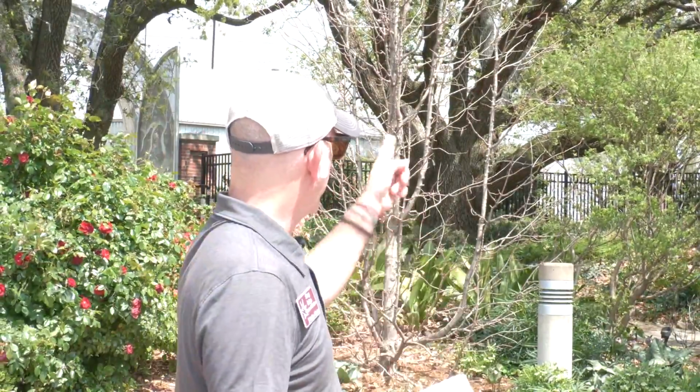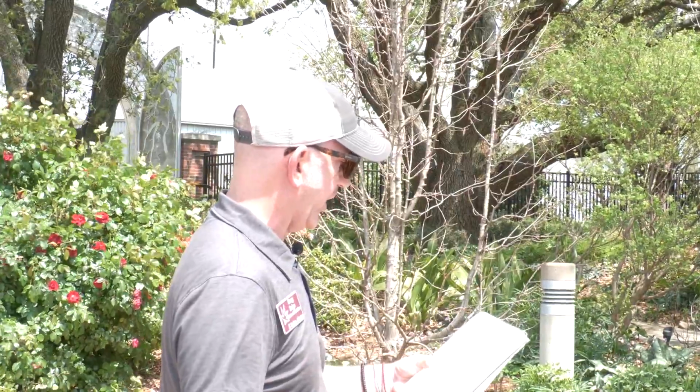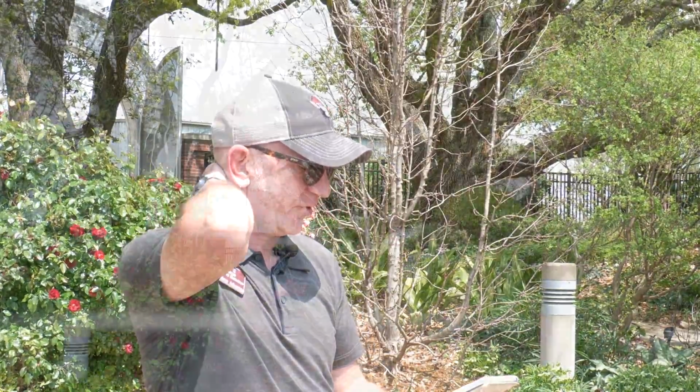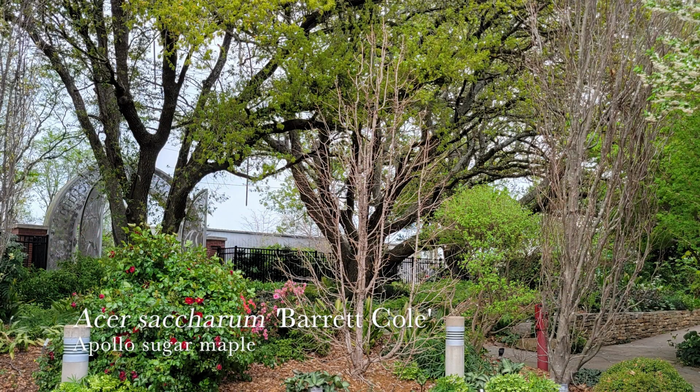And we'll end with an example one that is destined to fall apart if we have a snowstorm. And I'm going to talk really bad about it when we get there. But that's the first one that I wanted to share. The next one is its neighbor right next to it. This is Acer saccharum 'Barrett's Cove', Apollo sugar maple.